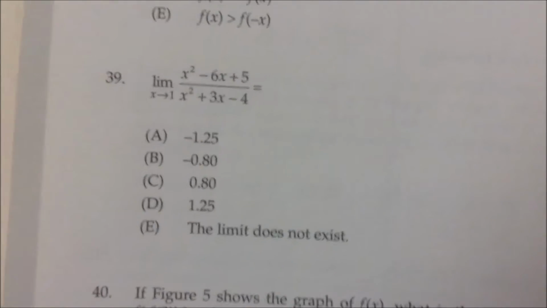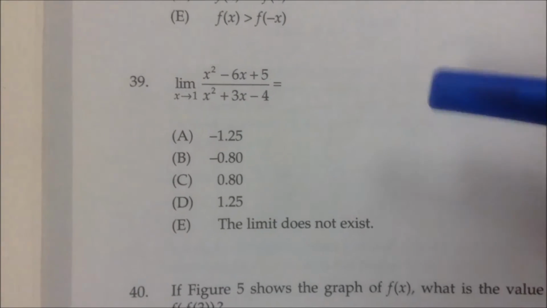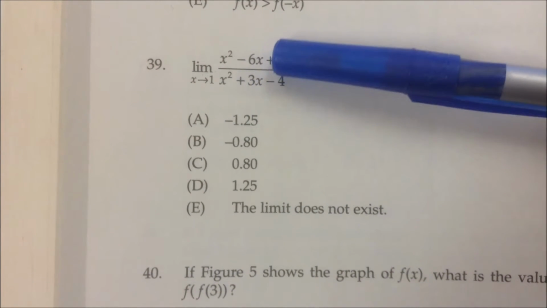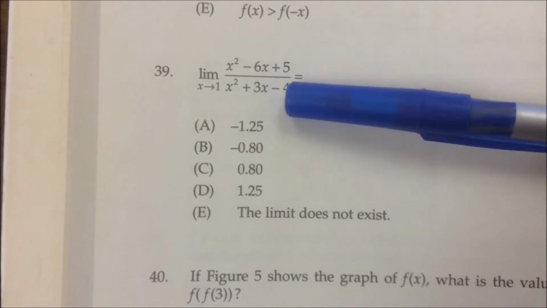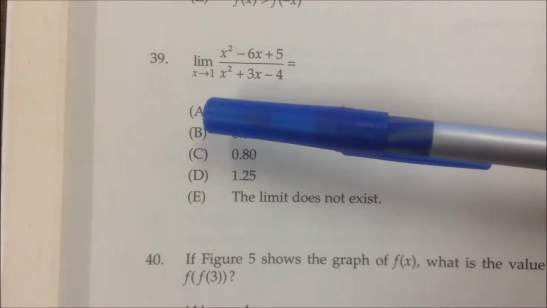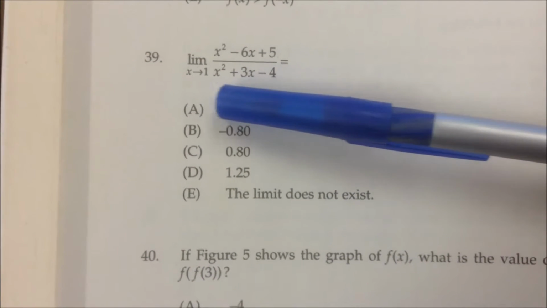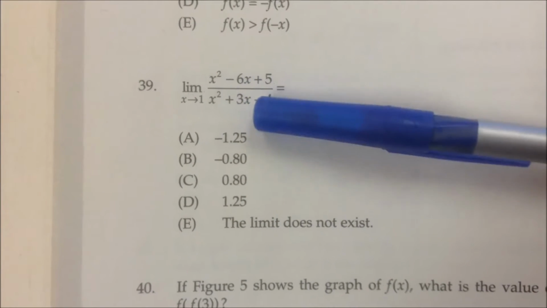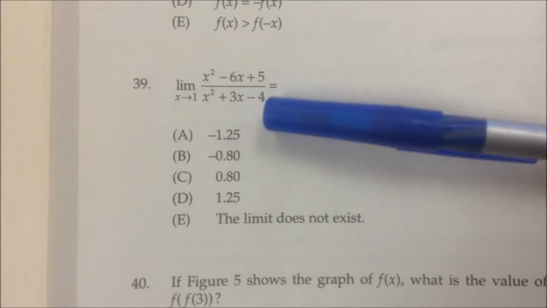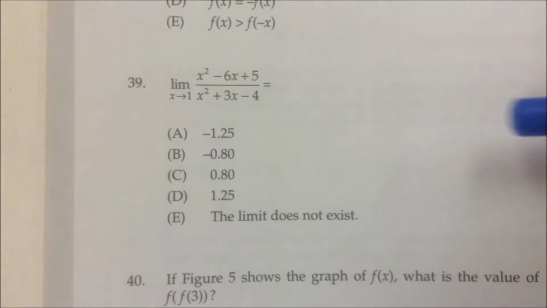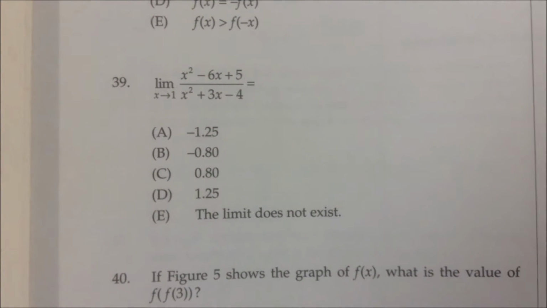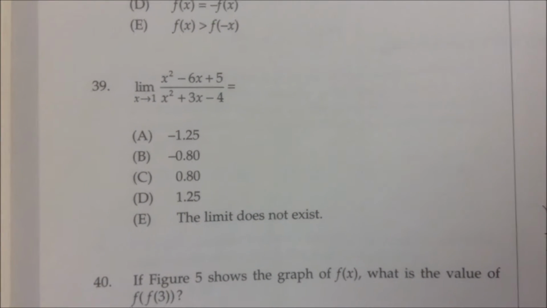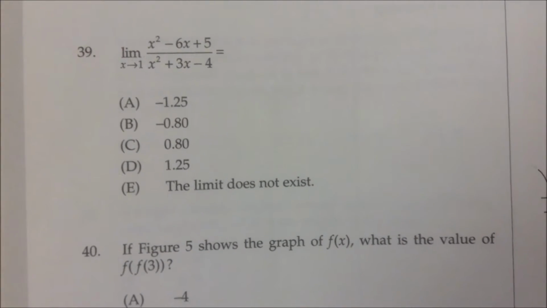Number 39. We need to find the limit of two equations, one divided by another, and you can think about it or you can put x equal 1. If you put x equal 1, it's very simple to see that it will be 0 and 0, but you should find the answer, so where they go in this equation.